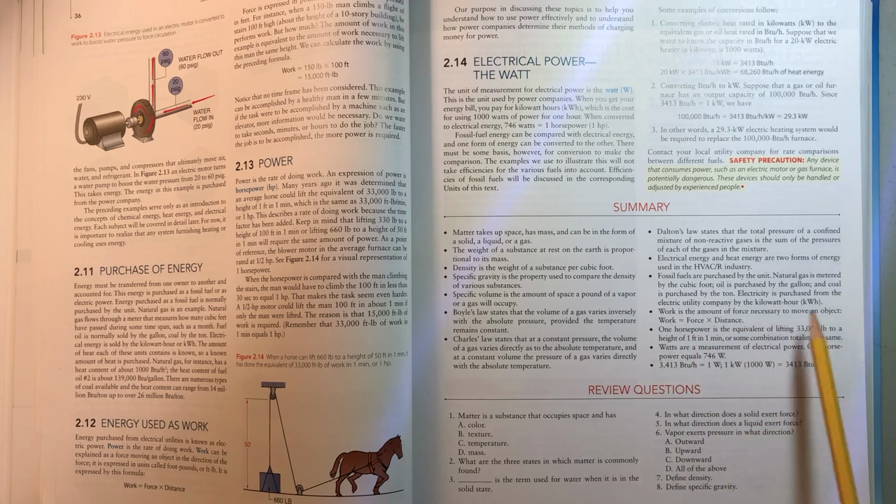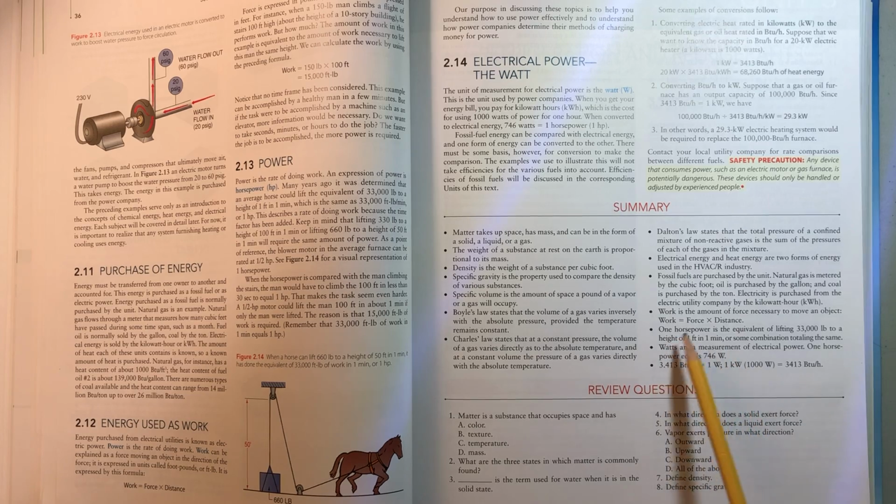Work is the amount of force necessary to move an object. In other words, work equals force times distance. And a horsepower is the equivalent of lifting 33,000 pounds to a height of 1 foot in 1 minute, or some combination totaling the same. Watts are a measurement of electrical power, and 1 horsepower equals 746 watts. 3.413 BTUs per hour equals 1 watt, and if you have 1,000 watts, then that equals 3,413 BTUs.